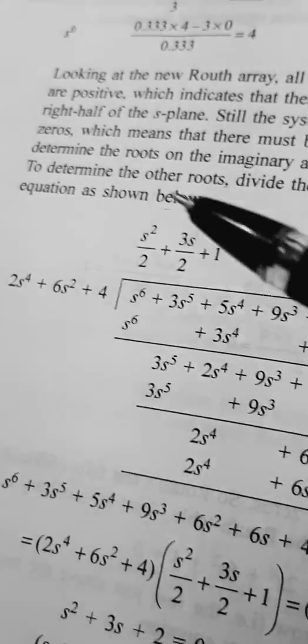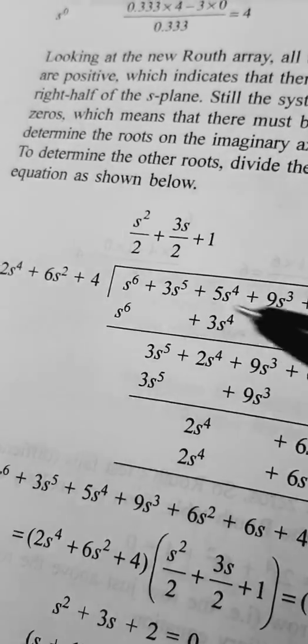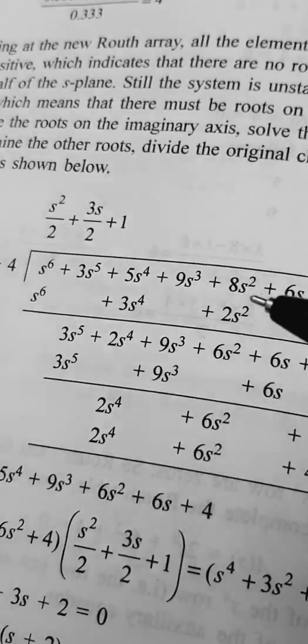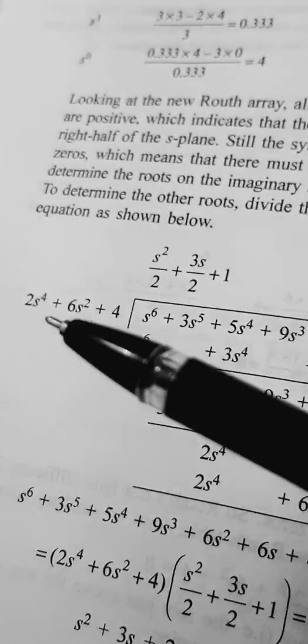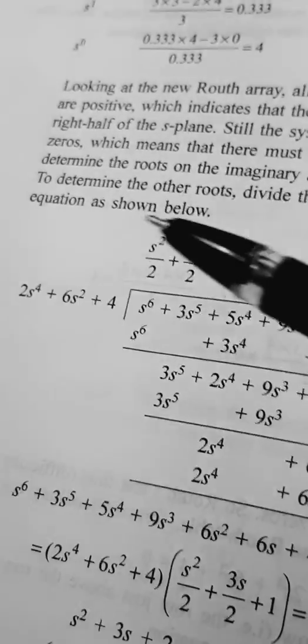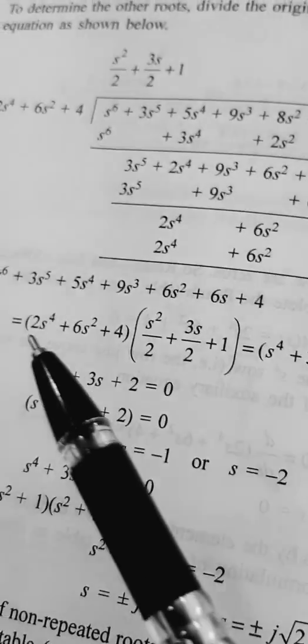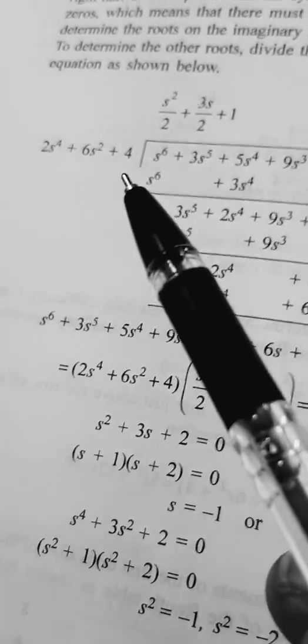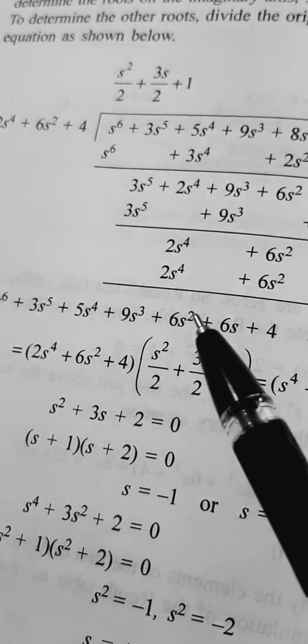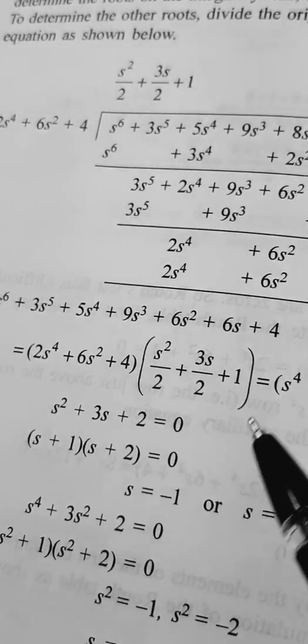So this will be equal to this term into this term. You can understand that this entire given term is equal to the auxiliary polynomial multiplied by the result of the division.